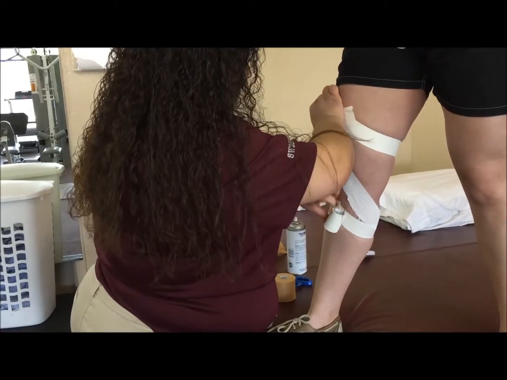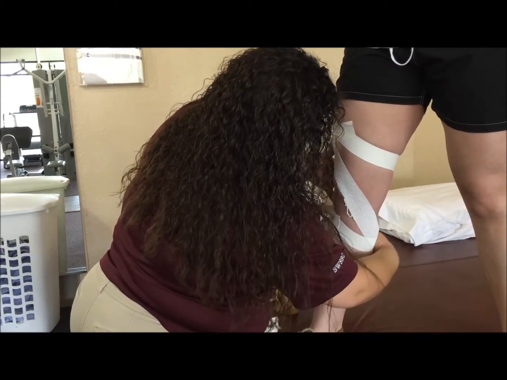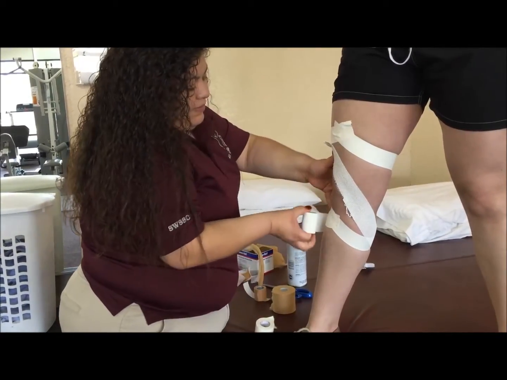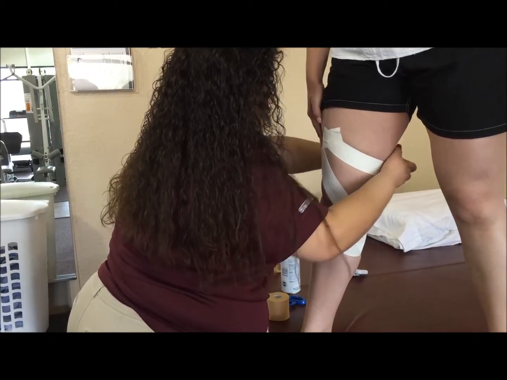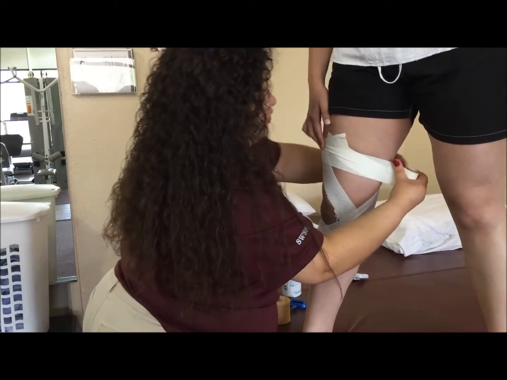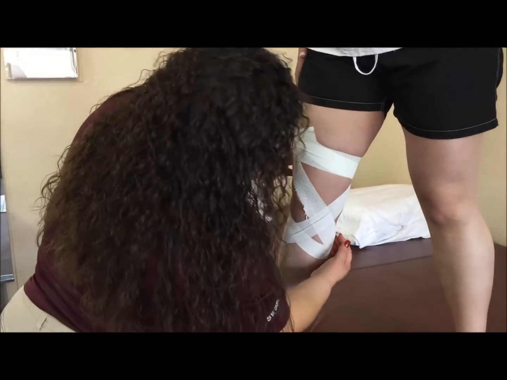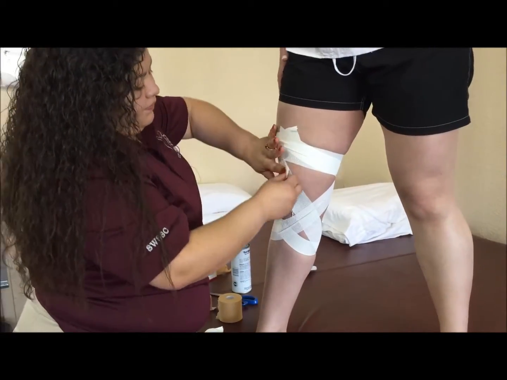And then you want to come around like such and come back up this way and just go around. And then you would do the X again. I'm running out of tape.